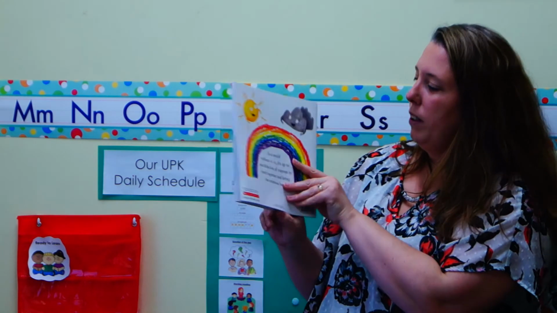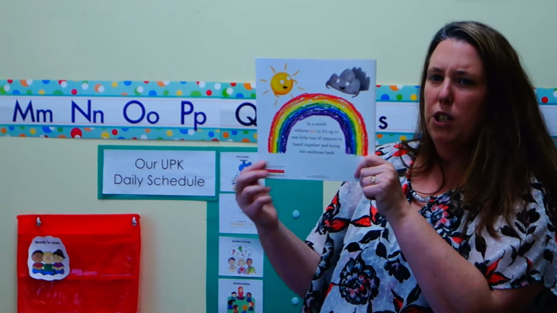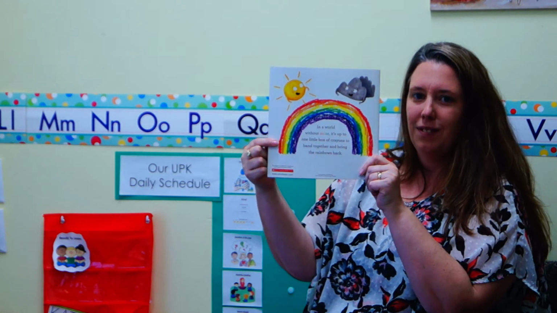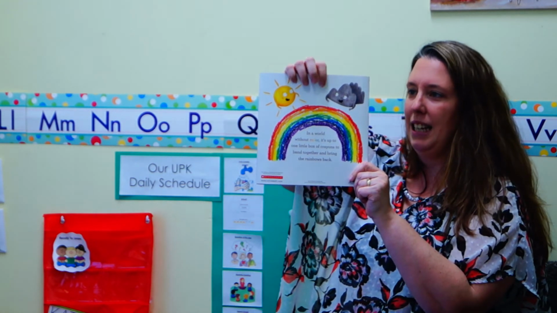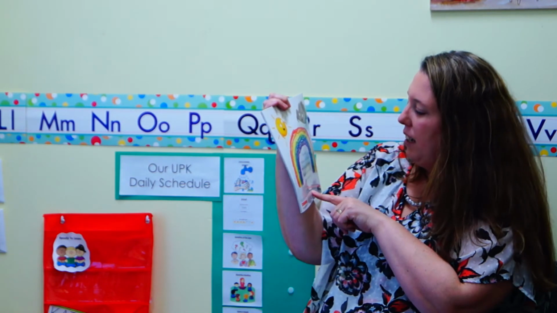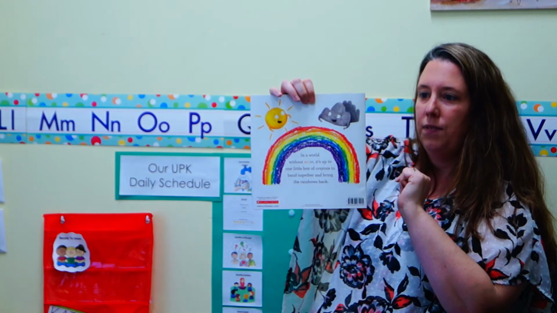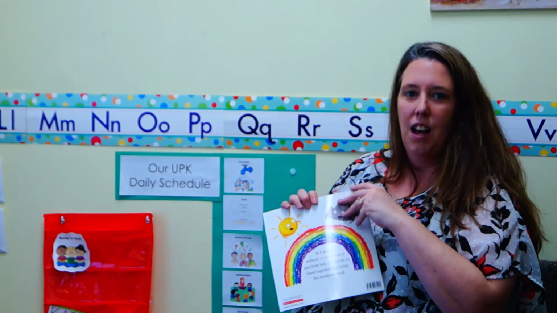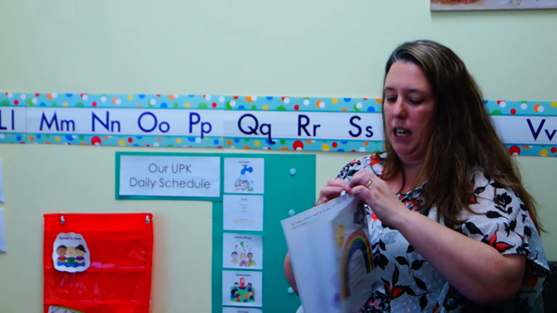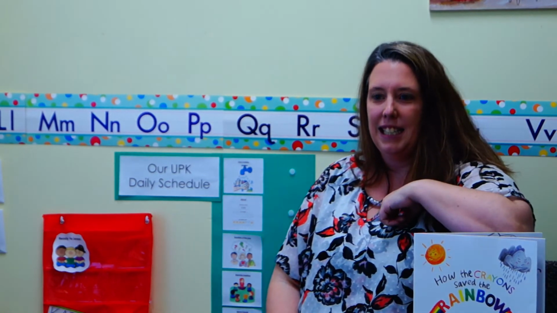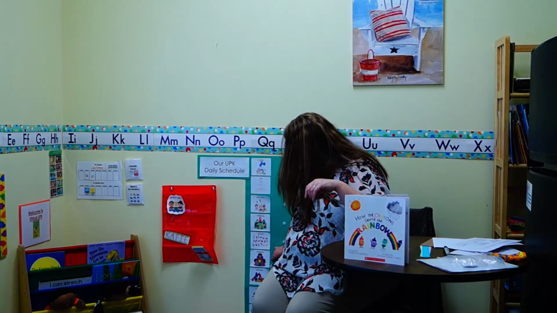That was a great story, friends. What do we call this back part of our book, friends? Do you remember? That's right, it's our back cover. And on our back cover, we have a picture of the rainbows. What do you think about making a picture of rainbows ourselves, friends? I think that sounds like a great activity.